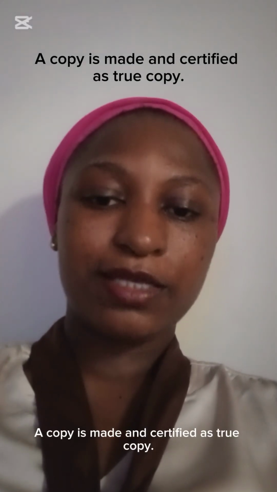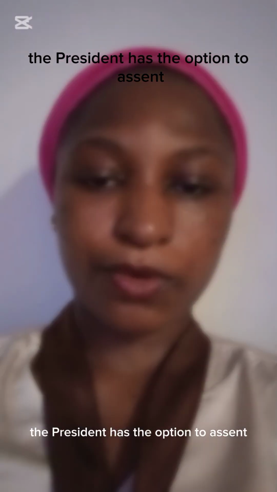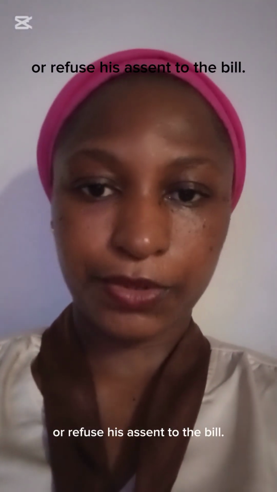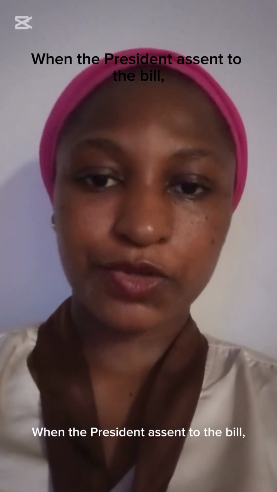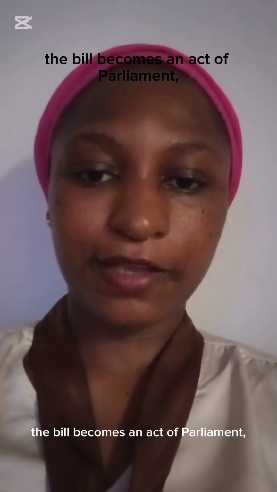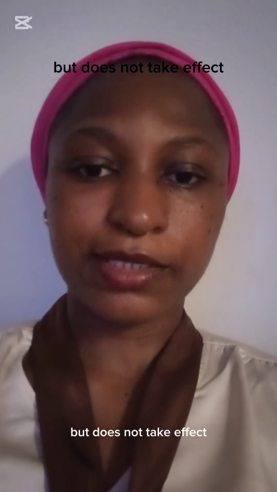At the presidential stage, the President has the option to assent or refuse to assent to the bill. When the President assents, the bill becomes an Act of Parliament but does not take effect until it is published in the Government Gazette.